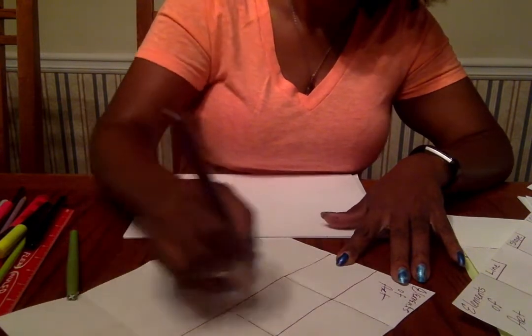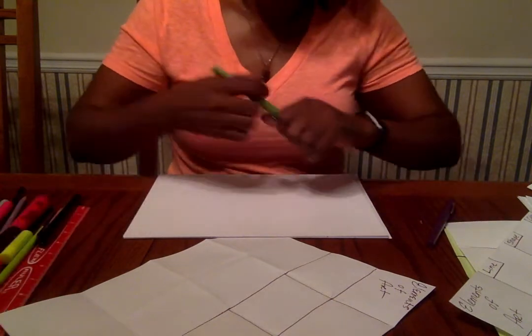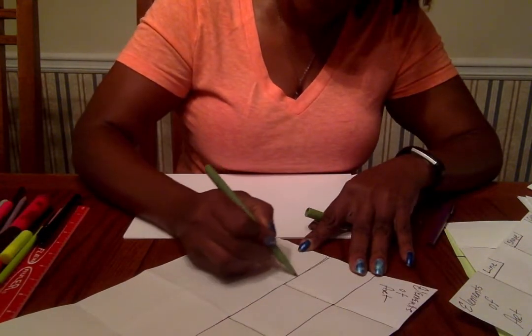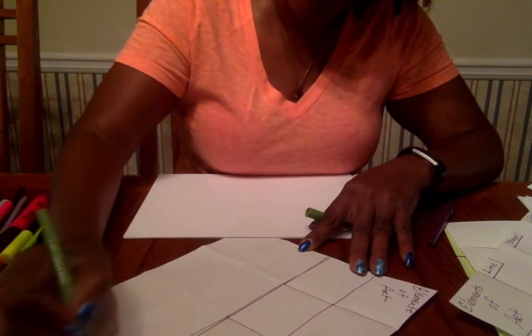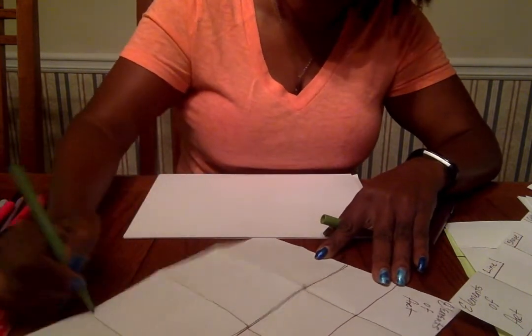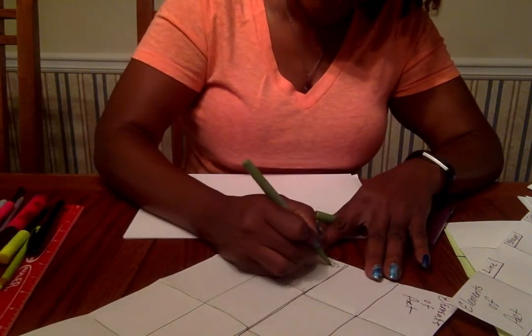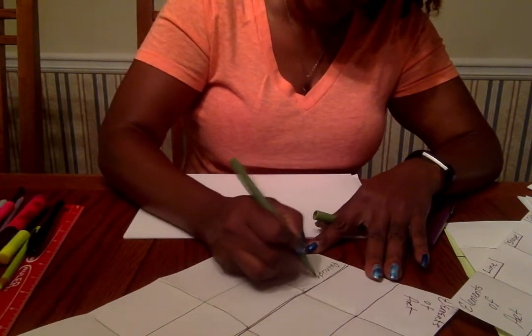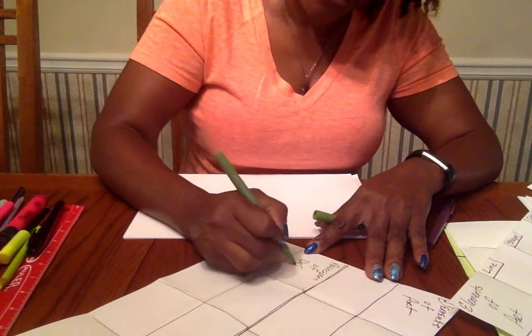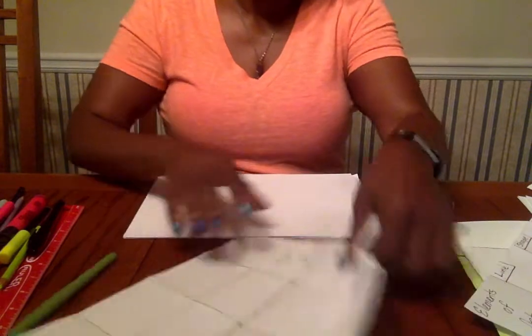And I would do all 7 in there. Then maybe on the bottom I use a different color. Let's do green. Principles of design. And again, you would do all 7 principles there. All right.